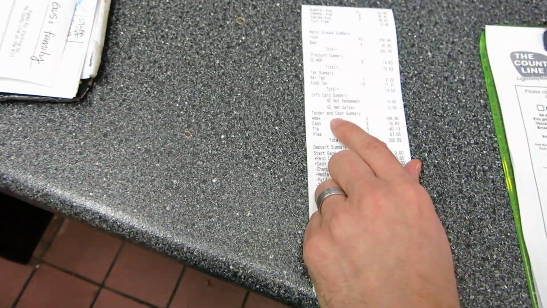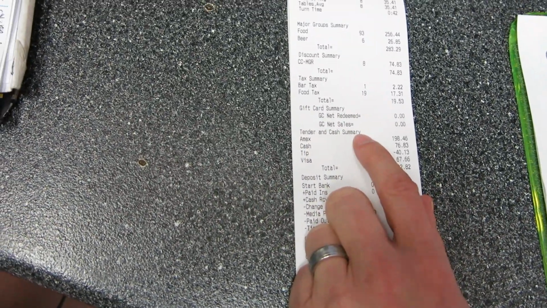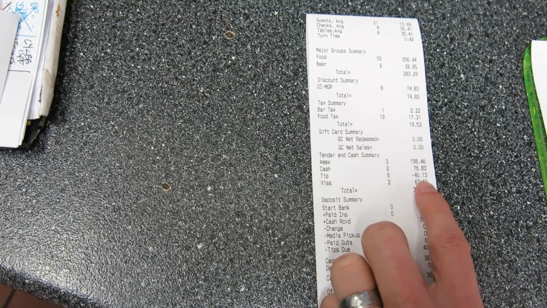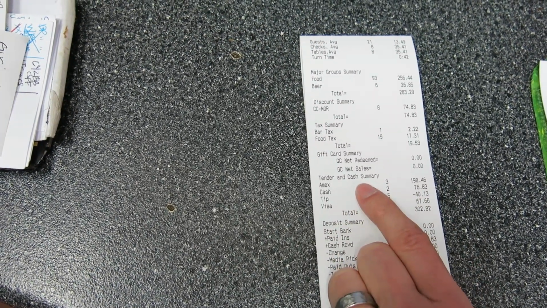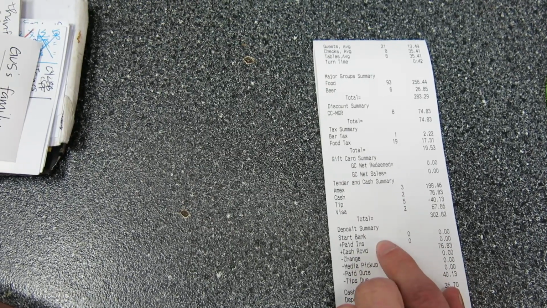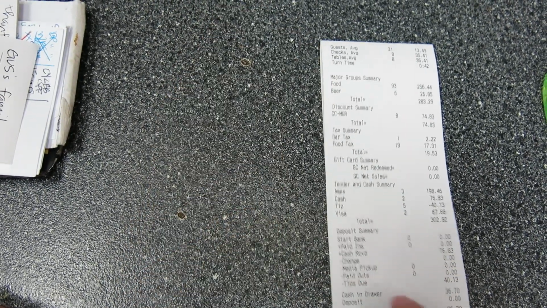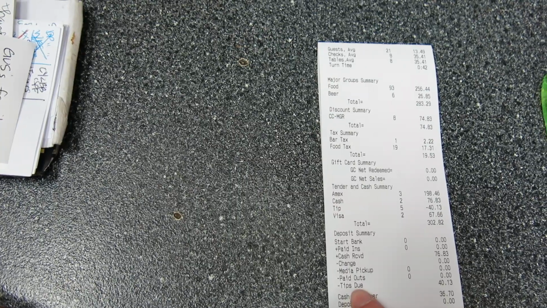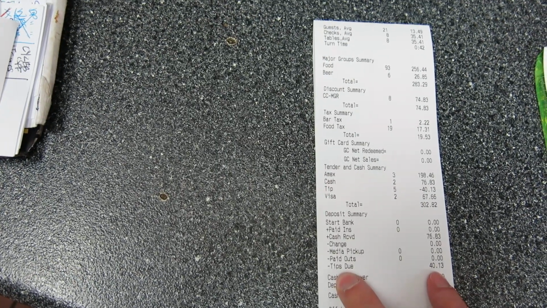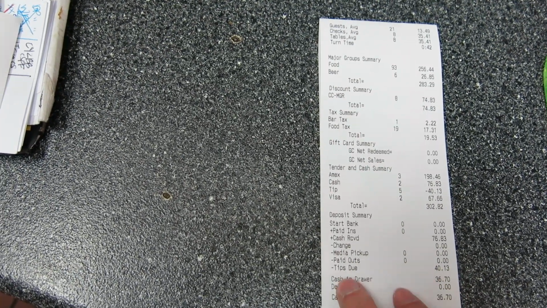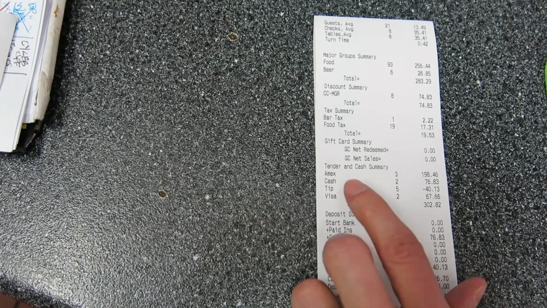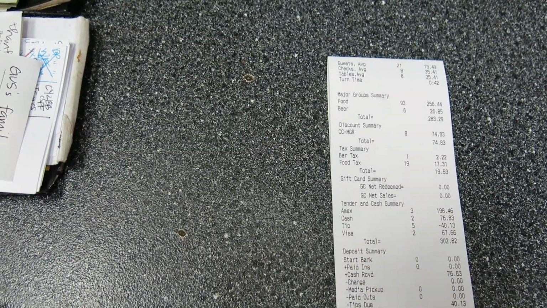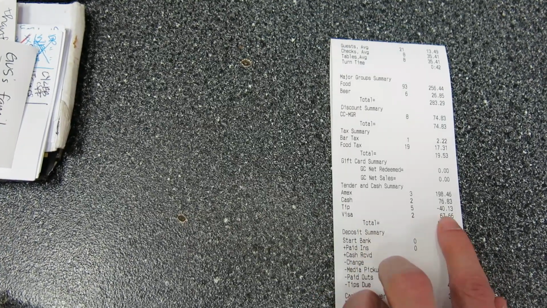Total credit card tips are also in the tender and cash summary. Tips, $40.13. It's very important that you get it from the tender and cash summary and not elsewhere on the employee detail. You'll see tips due down here. That's not where you want to get this figure. That incorporates service charges and regular credit card tips together, and that's not what we want. Okay.